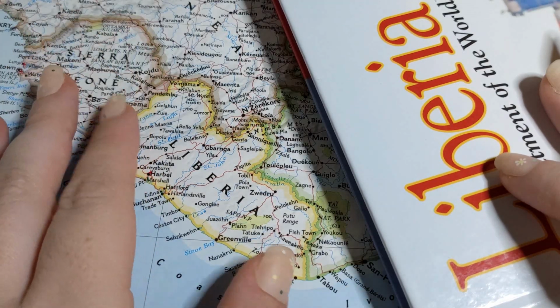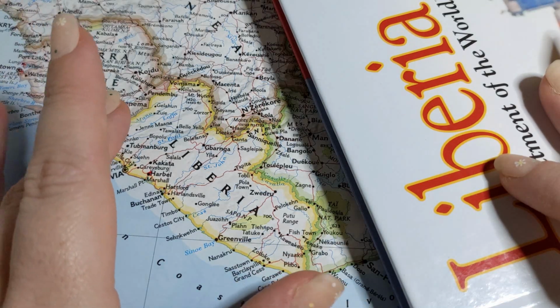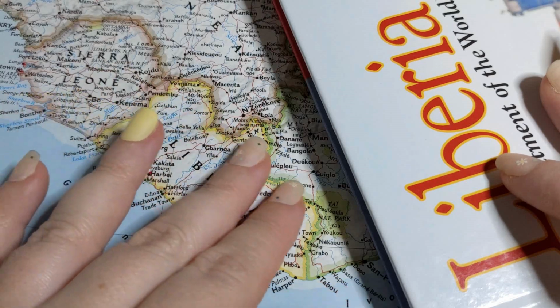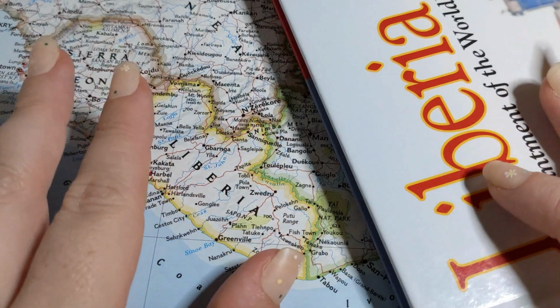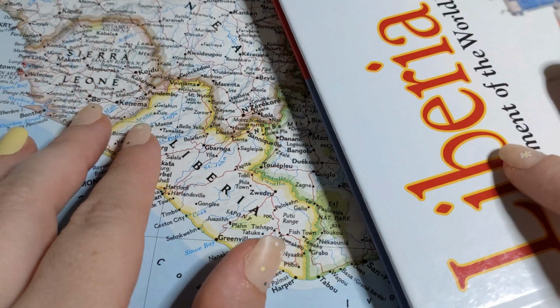Liberia, considering it was this brand new country on its own, did pretty well for itself at first. They managed to expand their territory, make a lot of peace with a lot of the native peoples here, but not entirely. They didn't offer them voting rights or citizenship for the longest time.